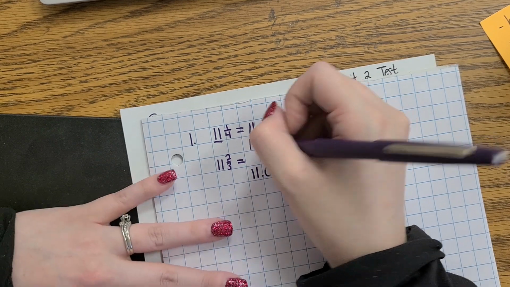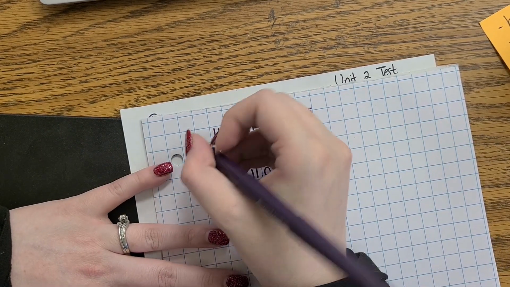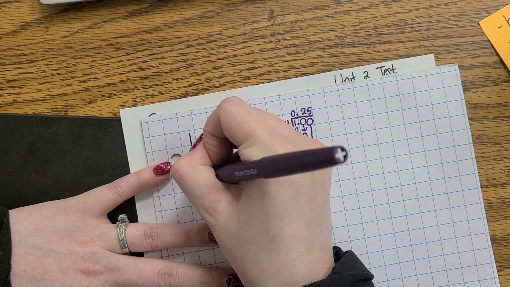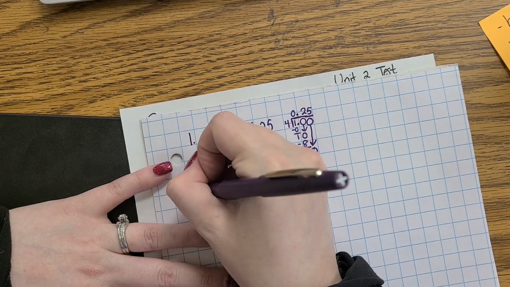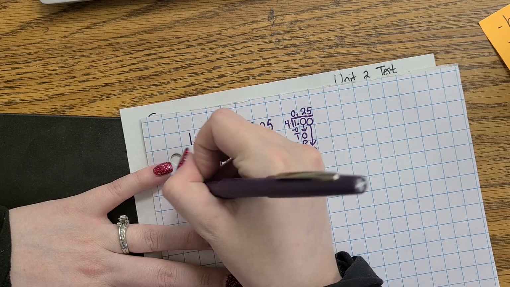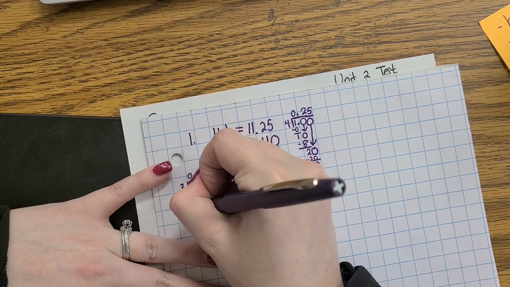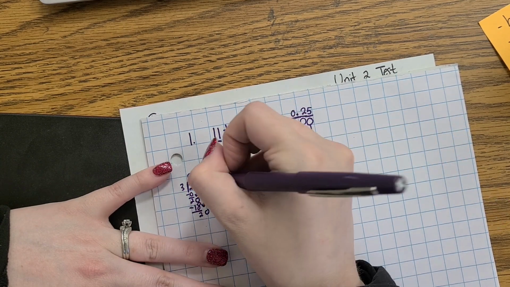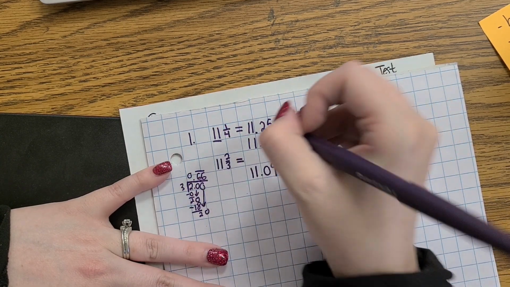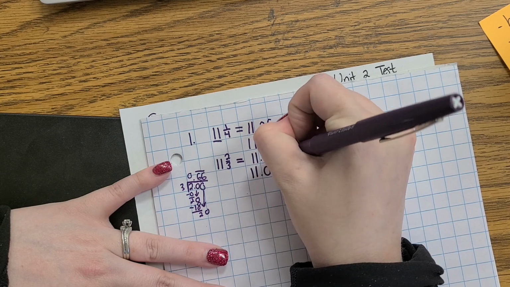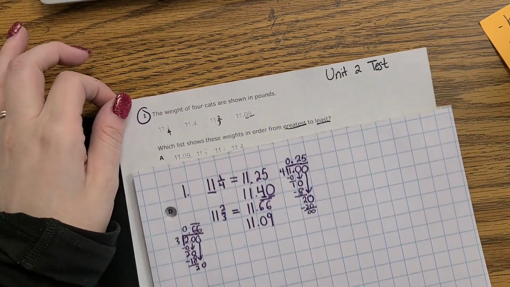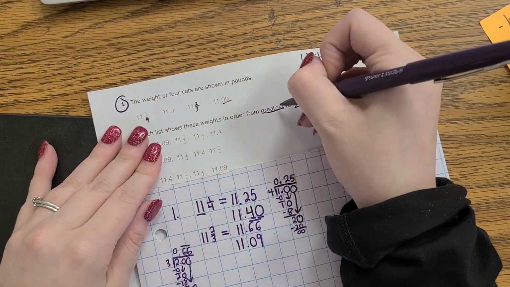Lastly, 2/3. I've already had this one memorized. Maybe you do too, but just in case, we'll divide it. 3 does not go into 2. 3 goes into 20 6 times. Minus 18 is 2, and it starts all over again. You're going to get 6 repeating. So 11.66 repeating.